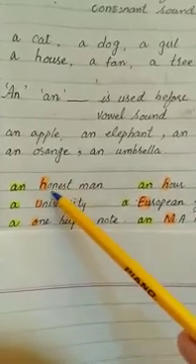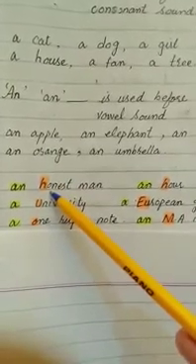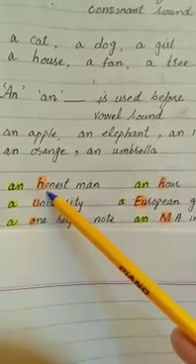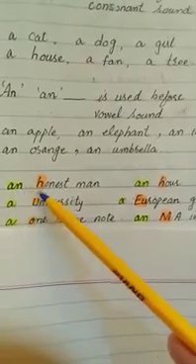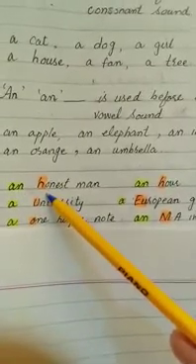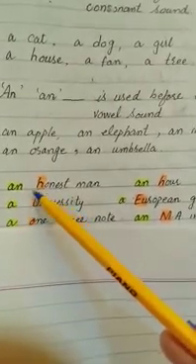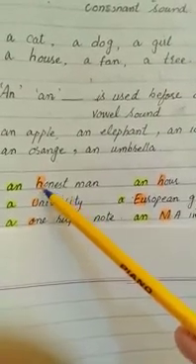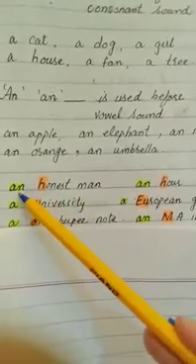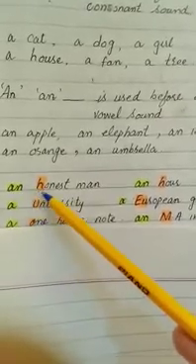After this H, we have the alphabet O, and O is producing the sound of a vowel. That's why this word is pronounced 'onest'. H is silent and it is producing a vowel sound. So because of this sound, I have put here an honest man.